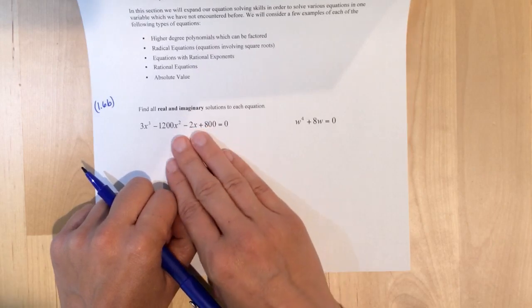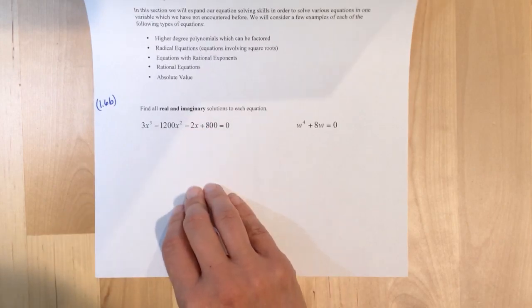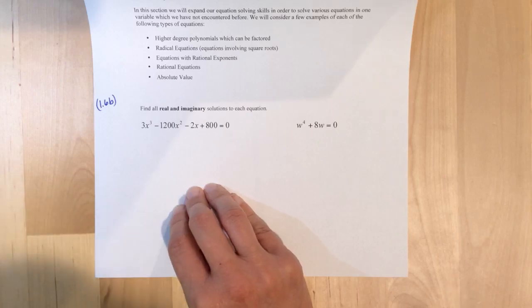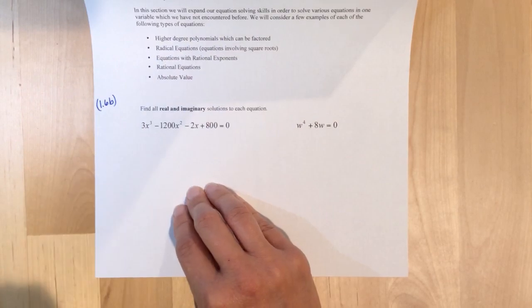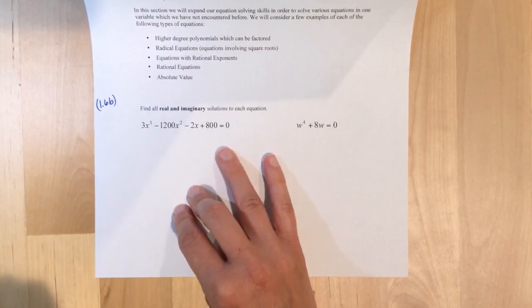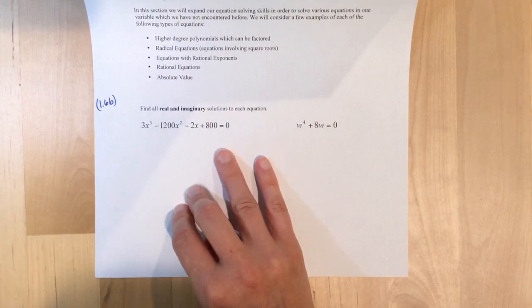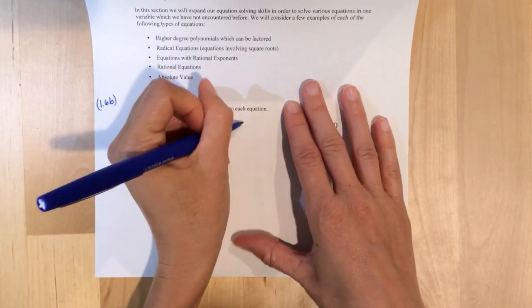But first one, 3x cubed minus 1200x squared minus 2x plus 800 equals 0. So far, we're on the right track because we are equal to 0. We love, love, love when equations are equal to 0. Let me tell you.